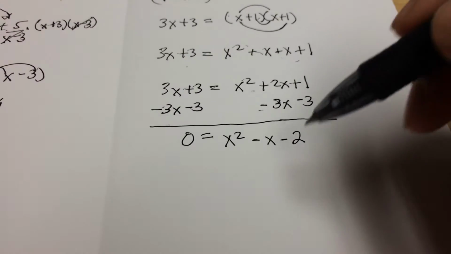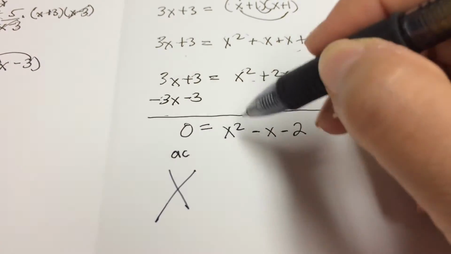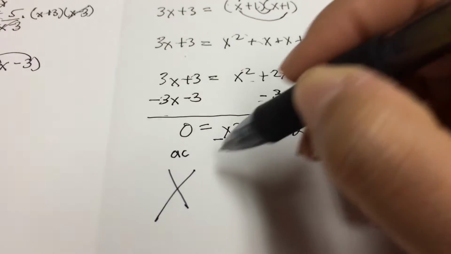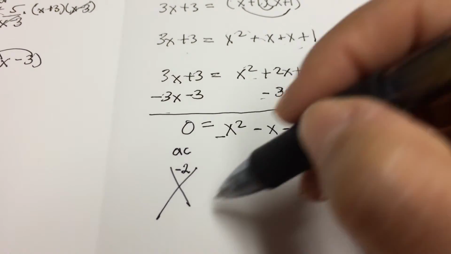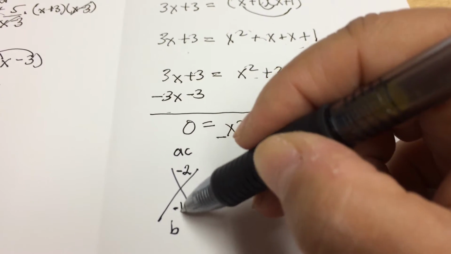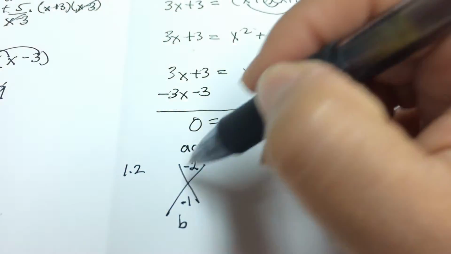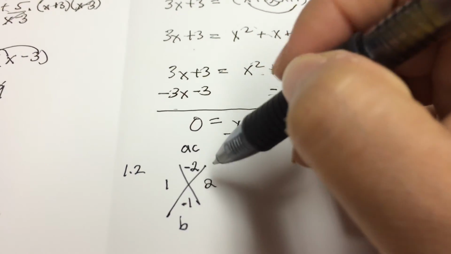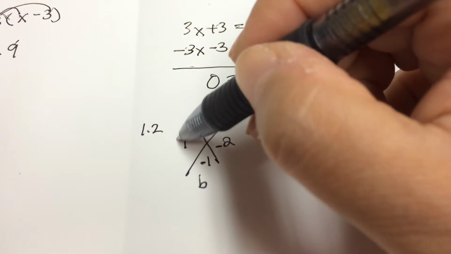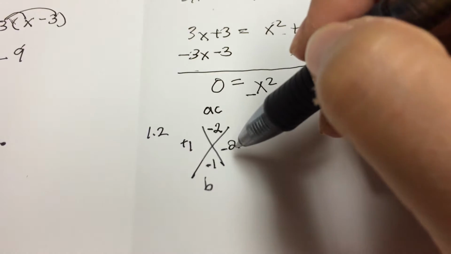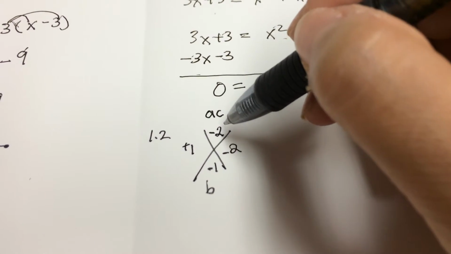So let's see, I'm going to use the big x method right here. So the x method says this is a times c. So in this case, a is 1 times c is negative 2. So 1 times negative 2 is negative 2. And this is going to be the b, which is negative 1. So number combinations for negative 2 is what? 1 and 2. That's the only thing you have. So 1 and 2. So somehow I need to come up with a negative 1. So if I go negative, positive, that will give me negative 1. And then also if I multiply those together, that should give me negative 2. So we're good right there.